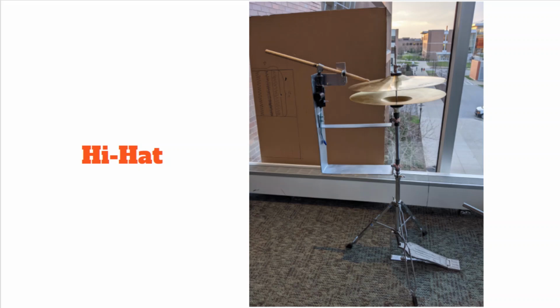The hi-hat mechanism utilizes a full steel construction. All components were custom cut and bent. The door lock actuator directly bolts to the mechanism and utilizes a similar steel strap to hold the drumstick. An eye bolt is also used to secure the drumstick to the mount and to act as a pivot point. The mechanism is bolted to the hi-hat stand with the use of steel split ring pipe hangers.